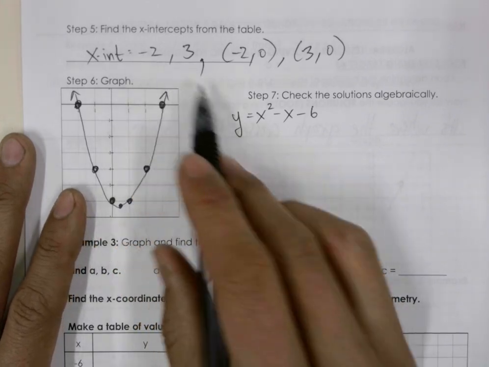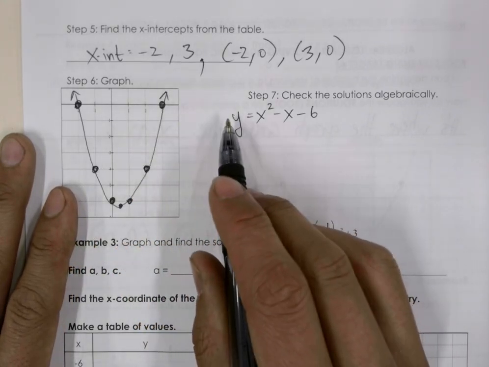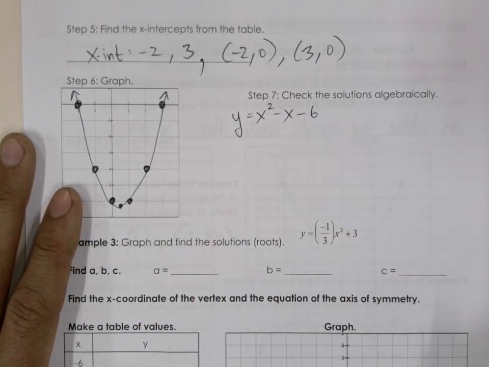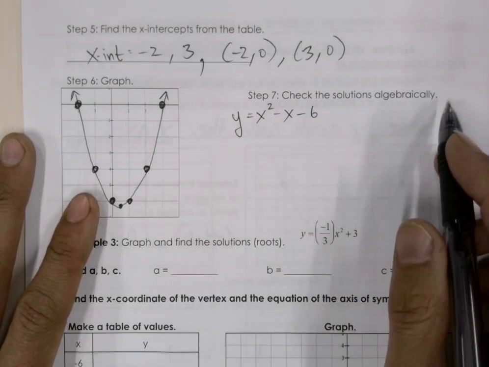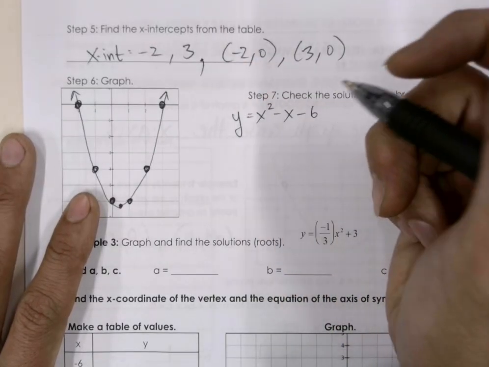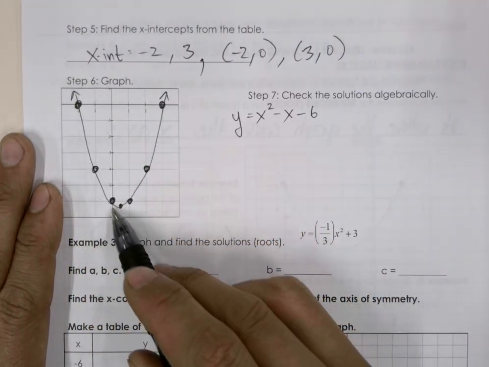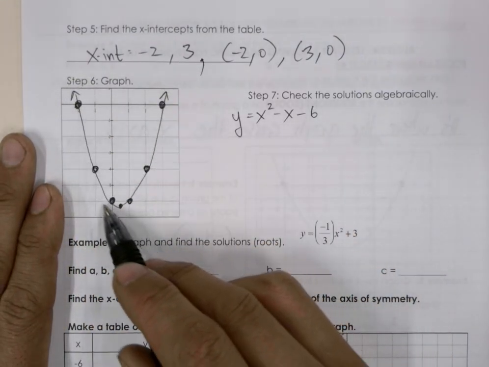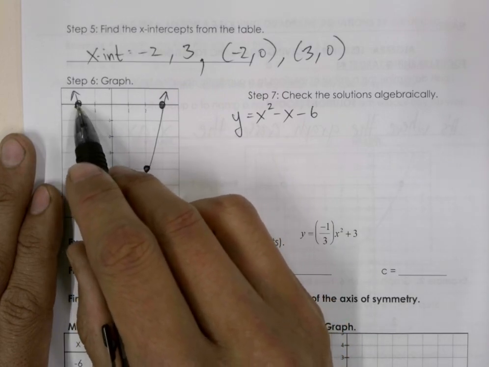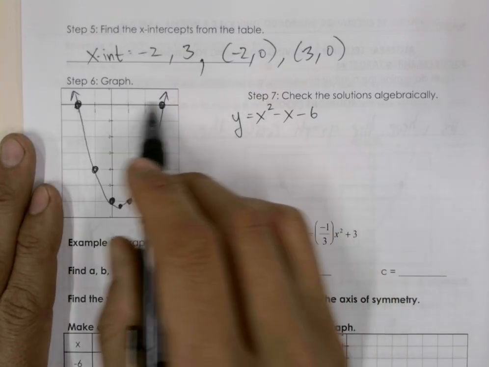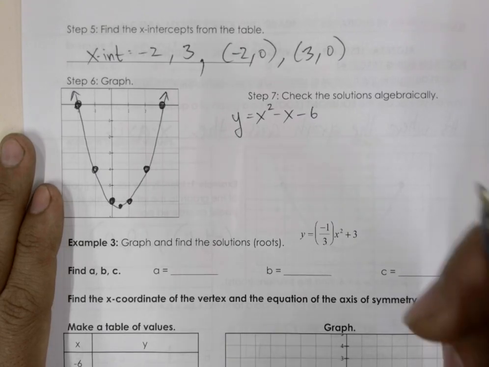And if we substitute -2 into our equation here, our y should equal 0. All right, that's how we check algebraically. Because we want to find what is x when the graph's y is equal to 0. That's where it crosses the x-axis.